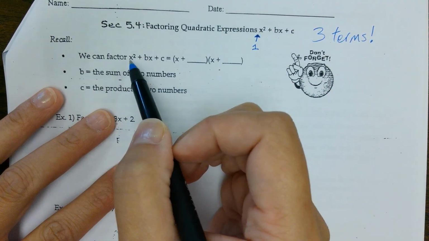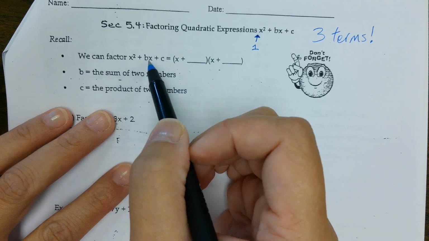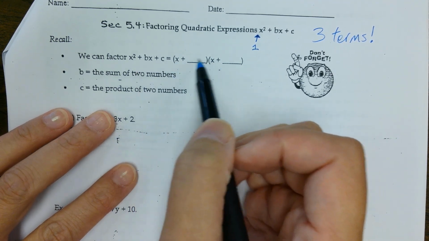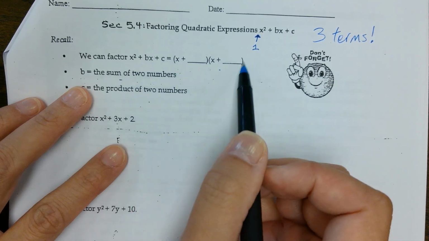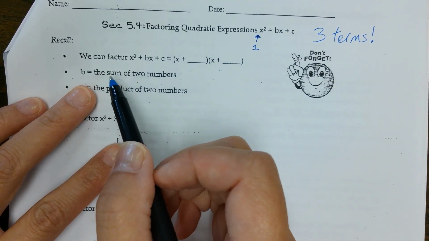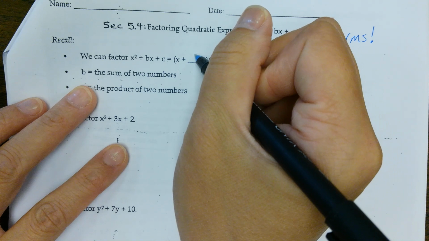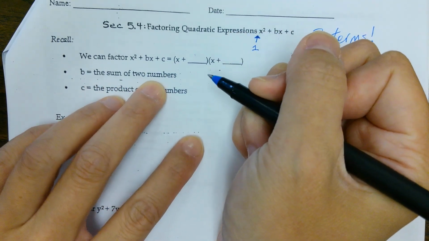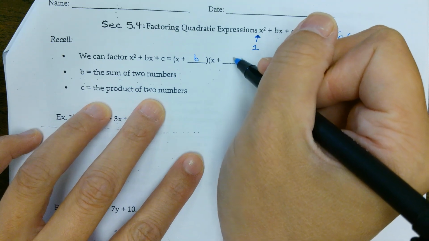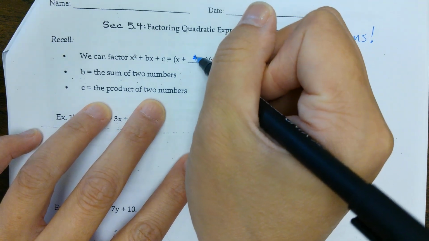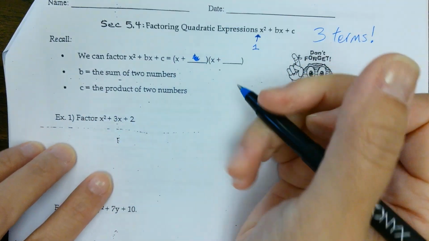Okay, so we can factor x squared plus bx plus c when we can break it up into two binomials like this, where b is the sum of two numbers and c is the product of two numbers. So actually, no, not b.